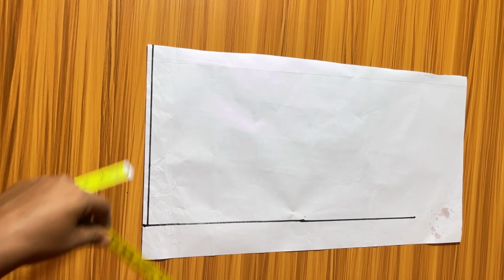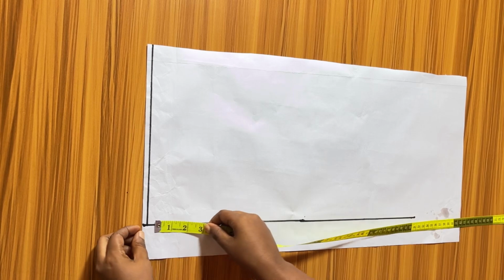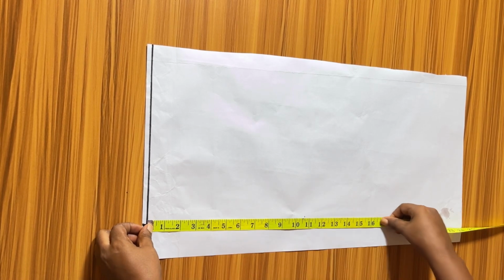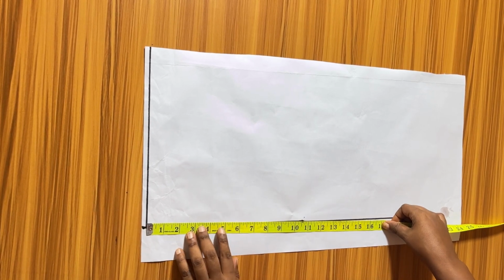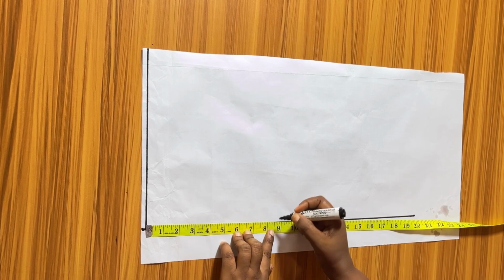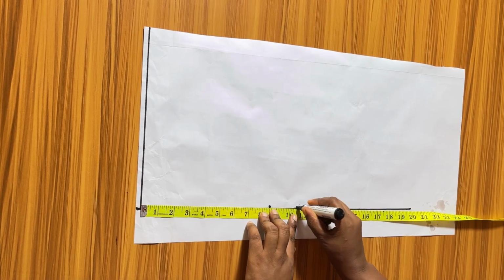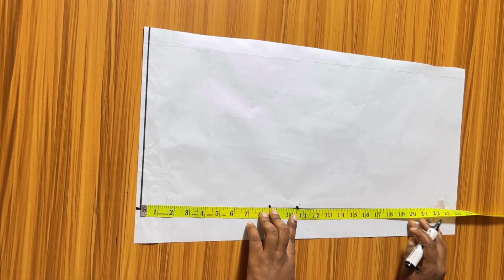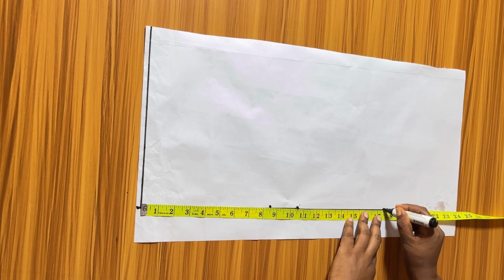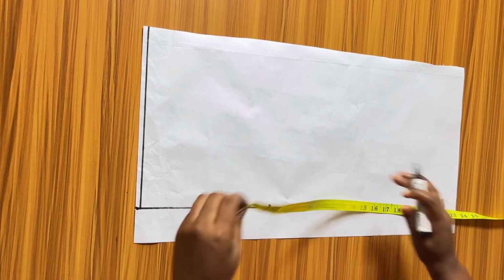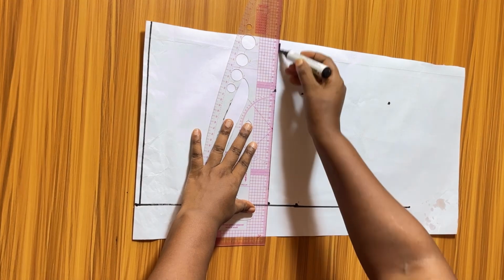So for the back pattern, I've already drawn a random line just like I did for the front pattern, and I've also marked 2 inches for the zipper allowance. So from that zipper line, I marked my shoulder to the chest line, I marked my shoulder to the bust line, and my shoulder to the waist line. And when I was done with that, I went ahead to connect all my markings on a straight line.